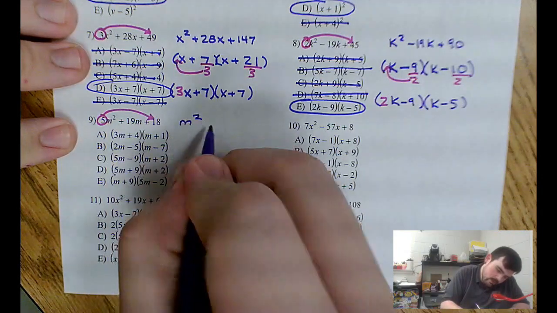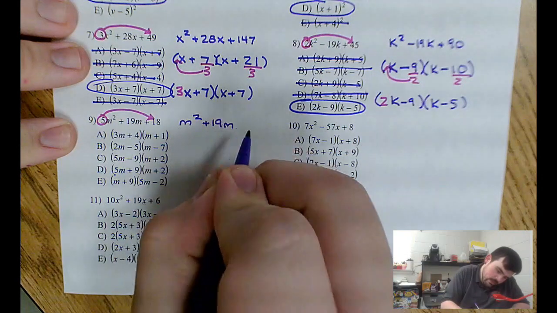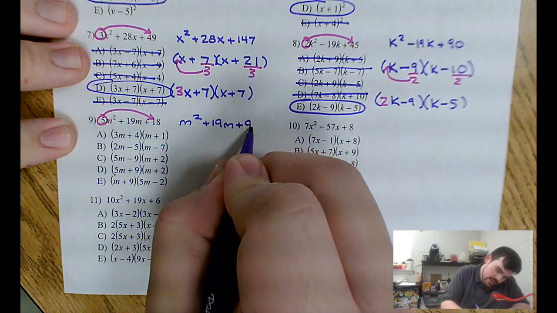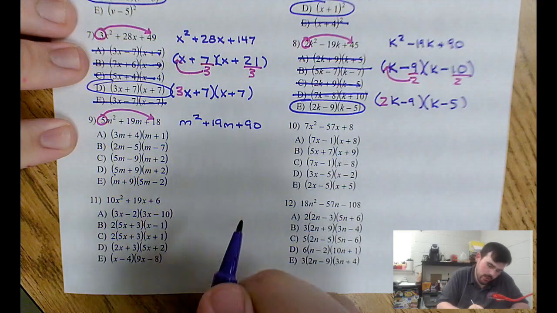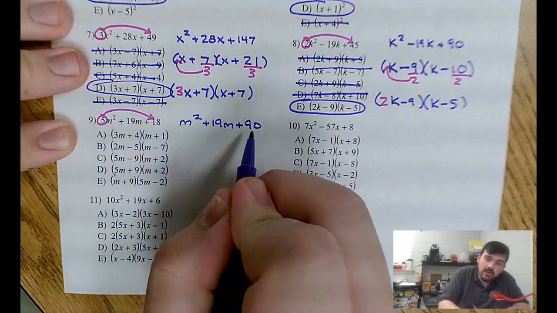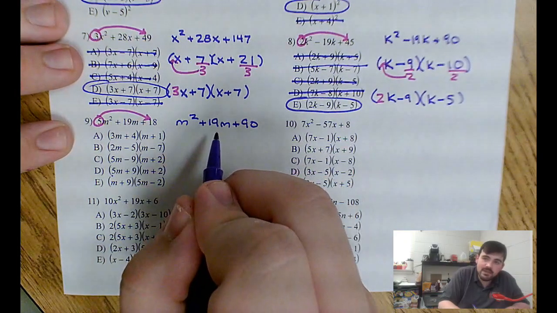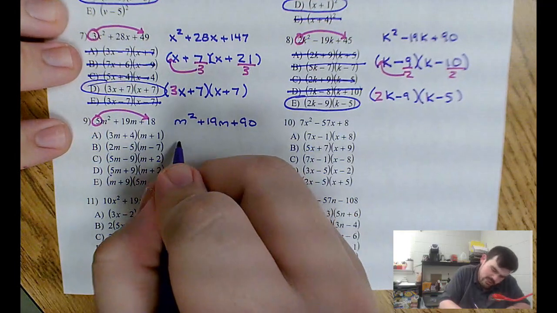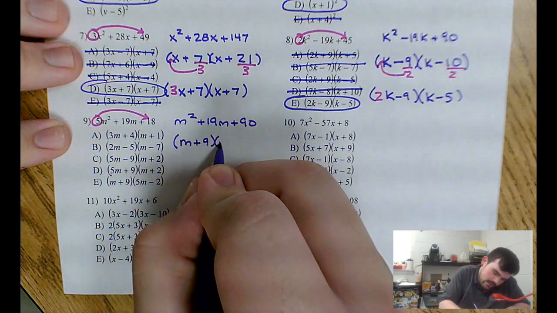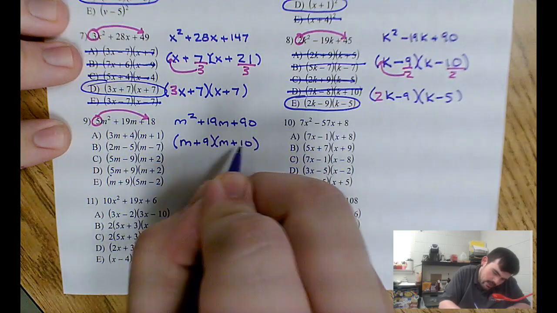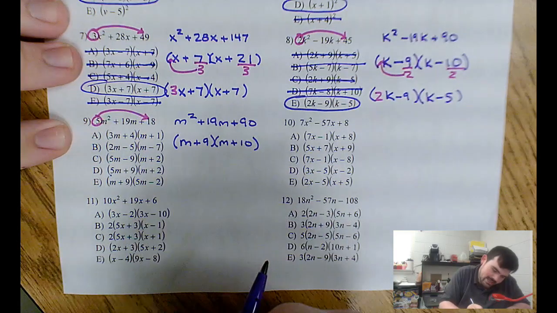M squared plus 19m plus 90. Well, I don't like saying m squared, 19m. Okay, so I'm looking for factors of positive 90 that add to positive 19. This is eerily similar to the one we just did. That is m plus 9 and m plus 10. 9 times 10 is 90, 9 plus 10 is 19.